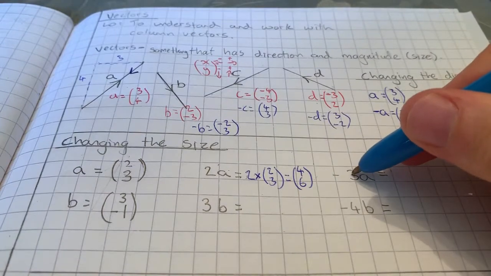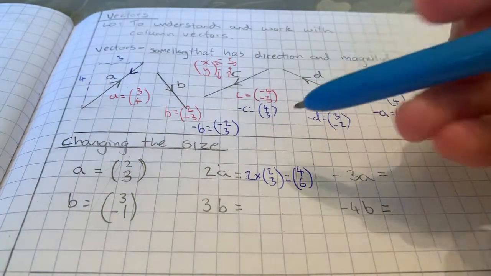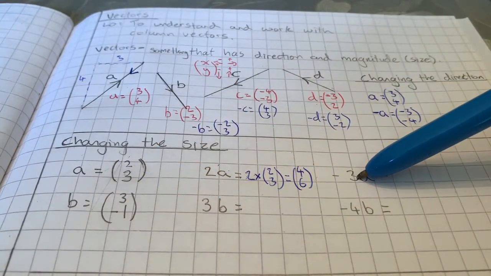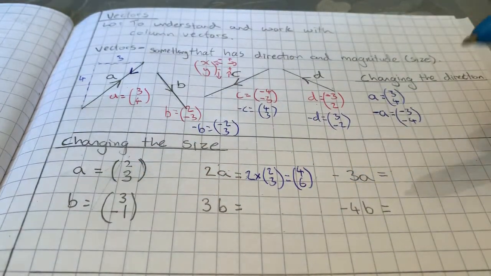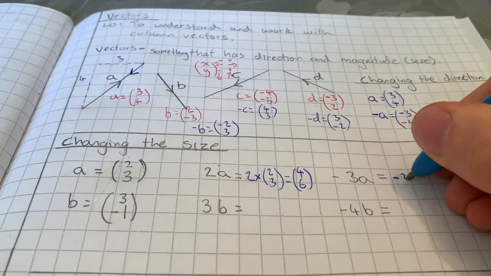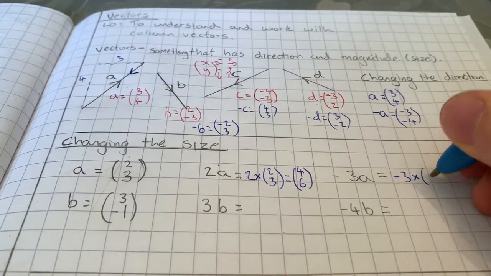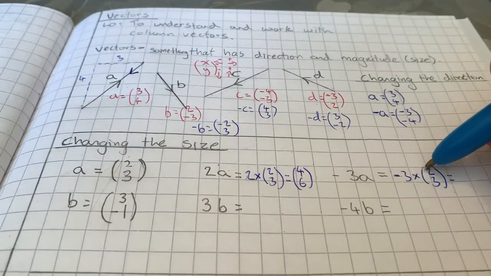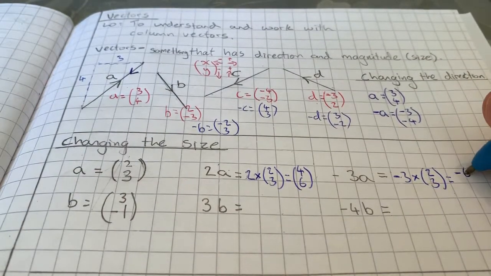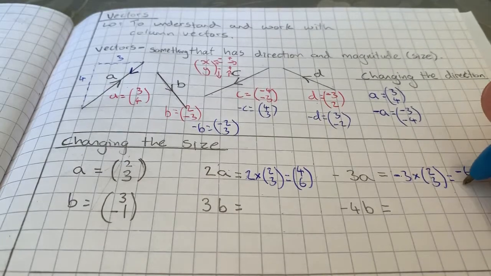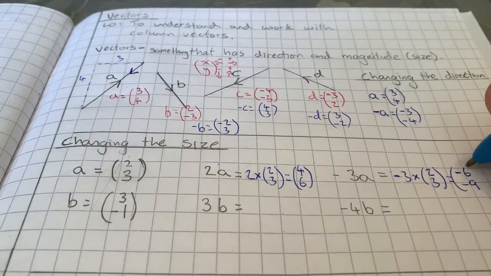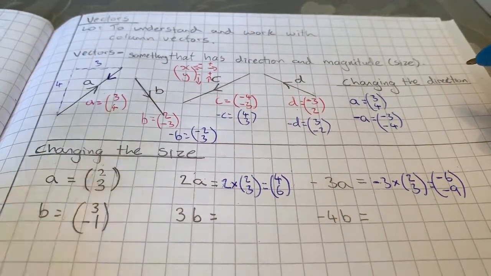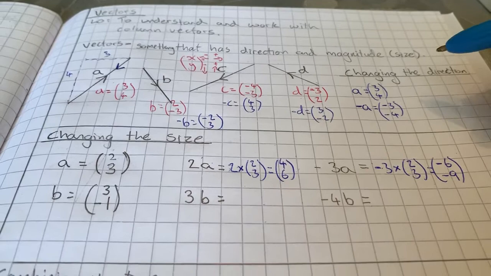We've got minus 1 here, so it's minus 3A. So that means what we're doing there is we're making it 3 times bigger, but it's also going in the opposite direction. So it'll be minus 3 multiplied by 2, 3. So it'll be a similar thing, 3 times minus 2 is minus 6, 3 times minus 3 is minus 9. So the size and the direction of that vector is changed completely from that 2, 3 it started with.